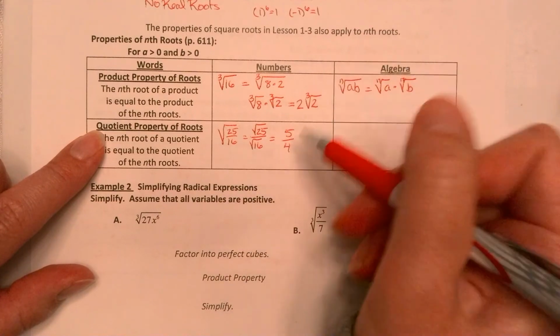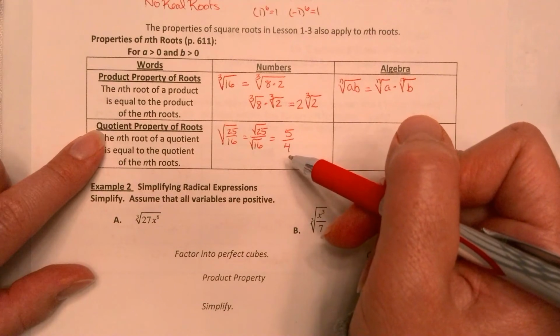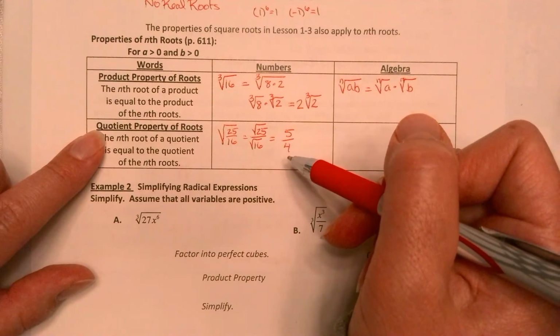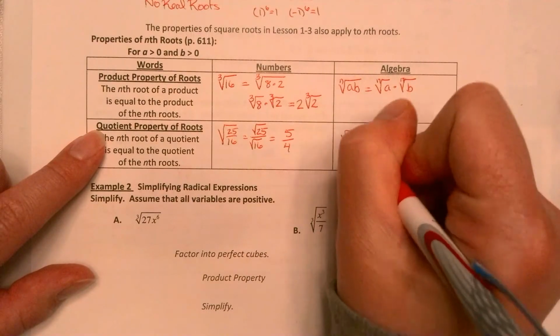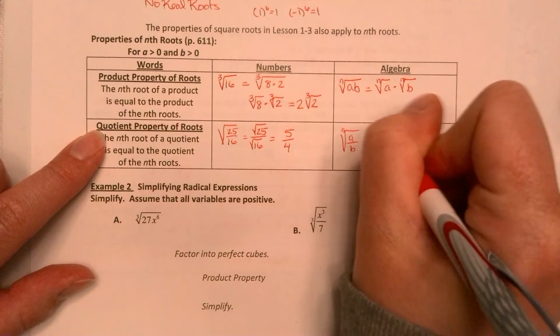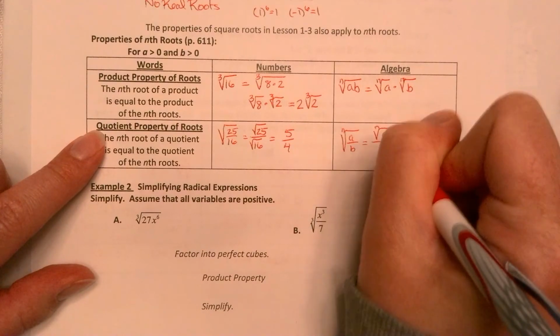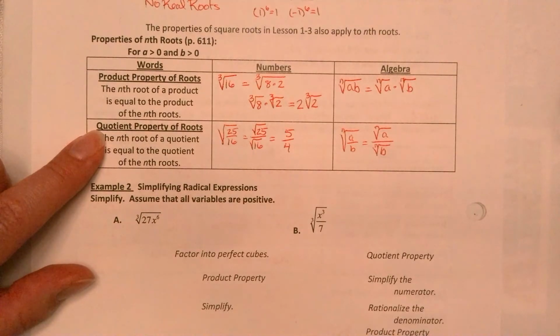And right now, I'm only talking about the principal root. We're just focusing on what it is when we break it down. We're not focusing on how many real roots we have, just the principal root. Okay, so this rule is the nth root of a over b is equal to the nth root of a divided by the nth root of b. All right, so again, same rules we've used.